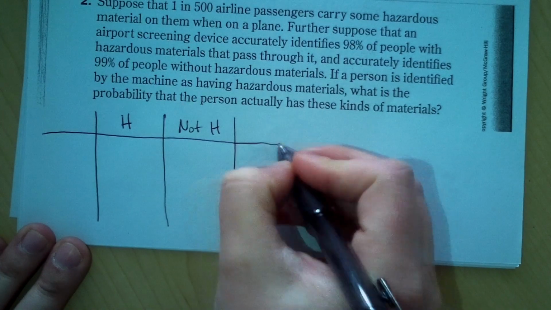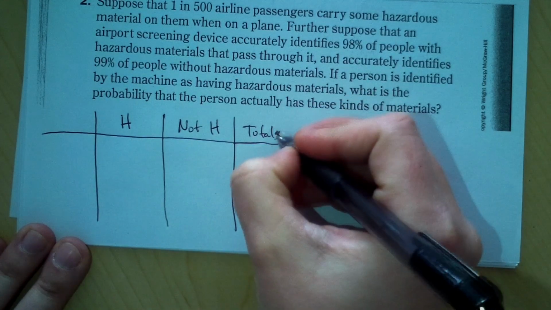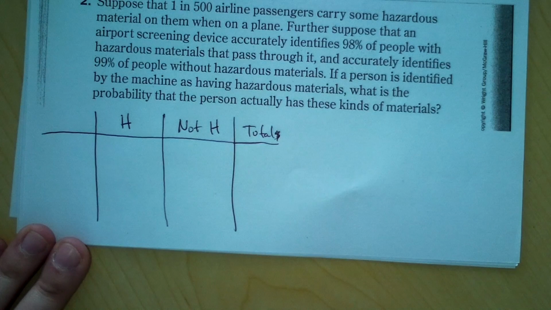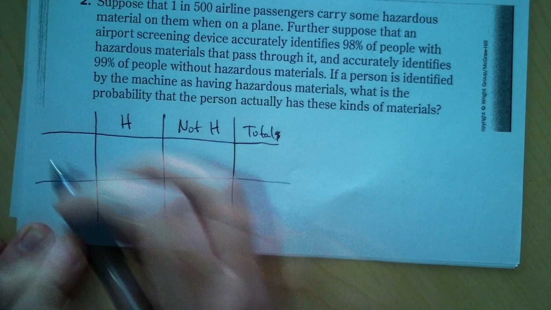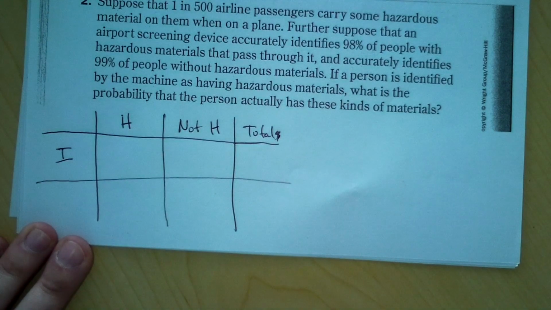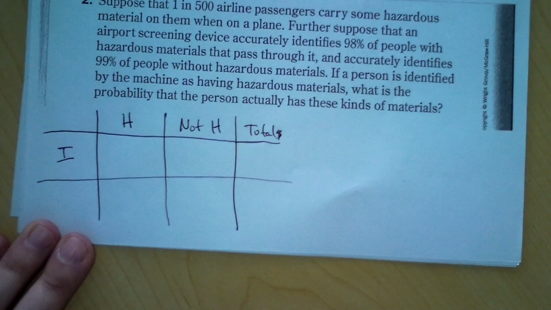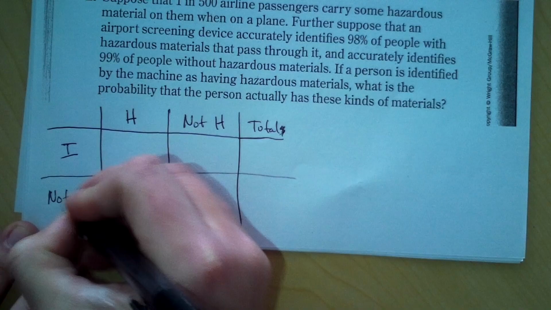Now I'm going to do the same thing with my percentages, filling those into spots. So for the 98, it says the device accurately identifies 98% of people with the hazardous material that pass through. So the 98 is going to be the hazardous stuff. So we're going to put 98 for the ones that are actually identified. And I'm going to do it as a decimal for my 98%.